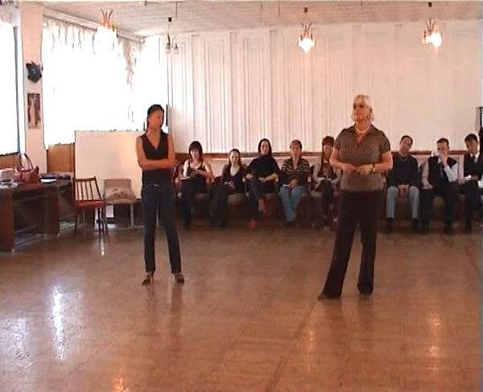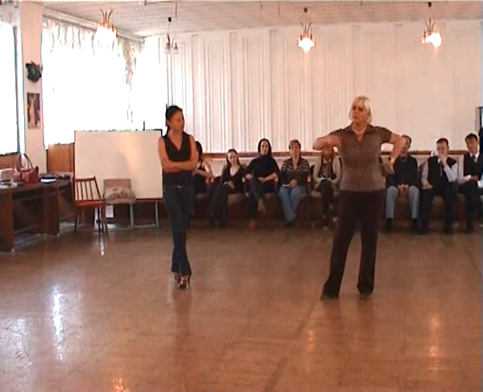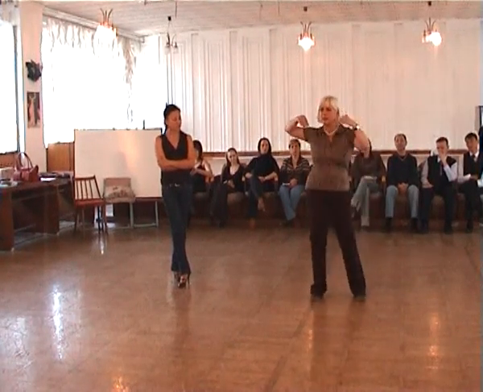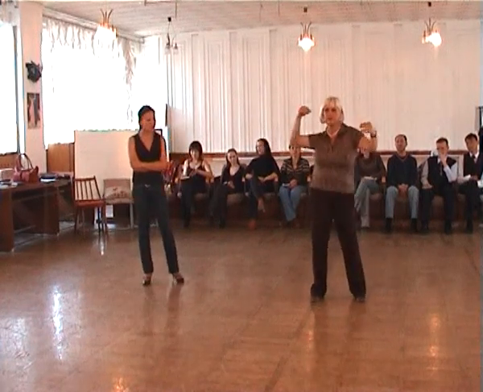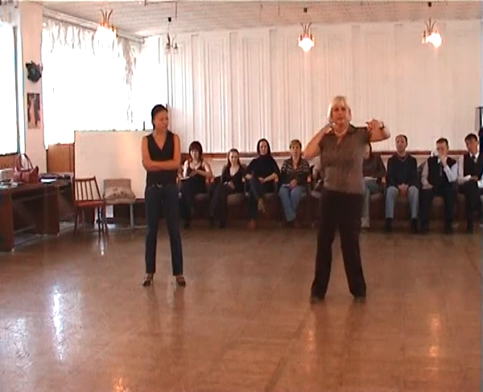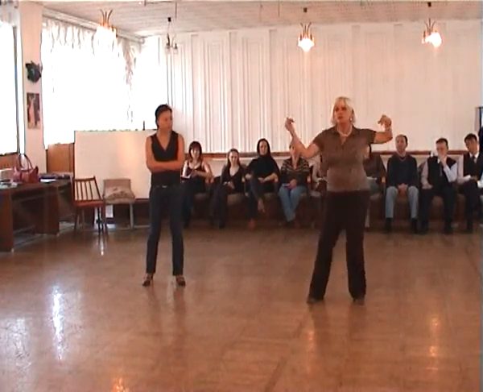So, if you move from this vertebra and you do the 8 here, and the rotation from the spine, you cannot stop rotating and moving your hip.